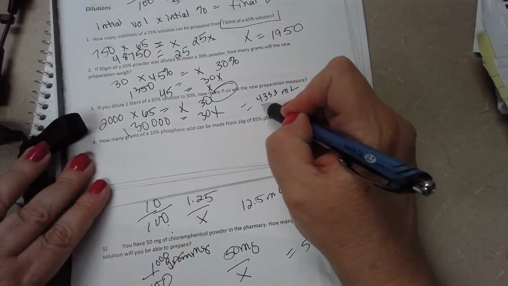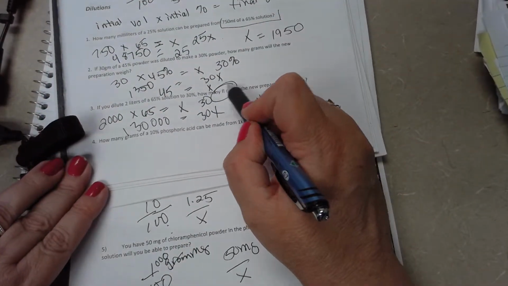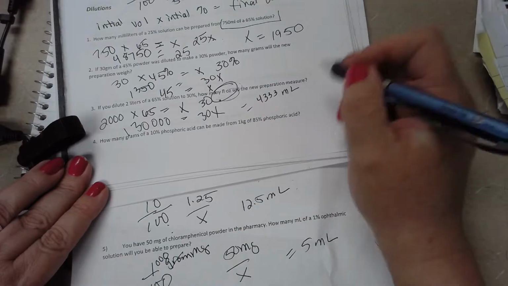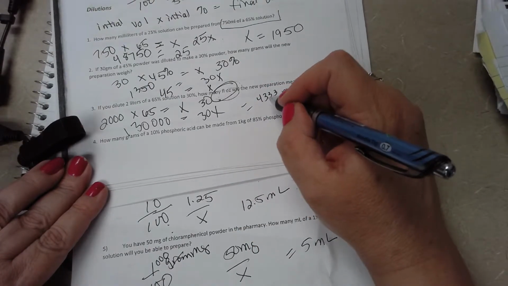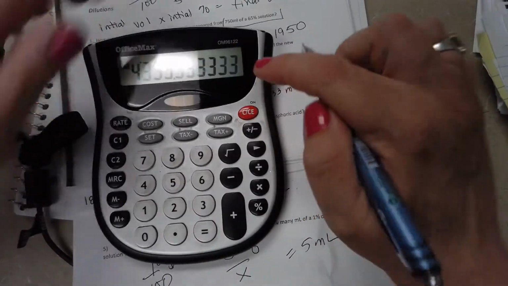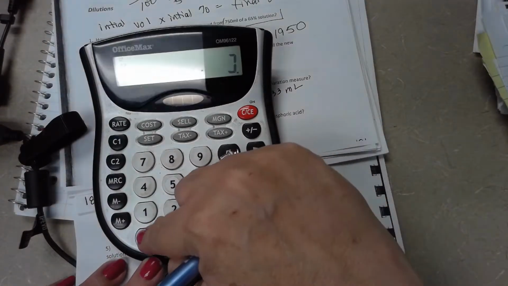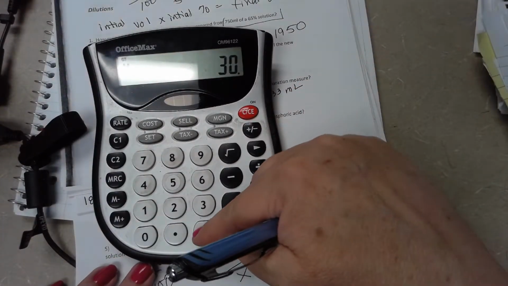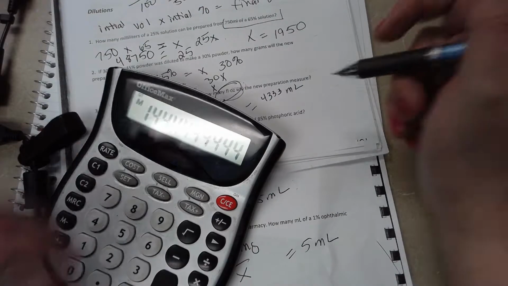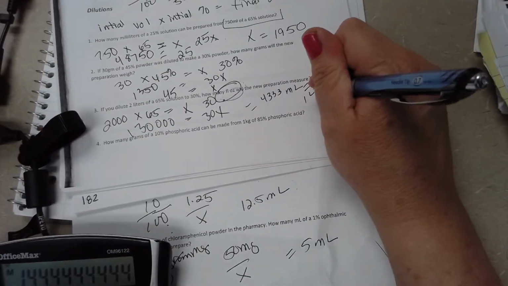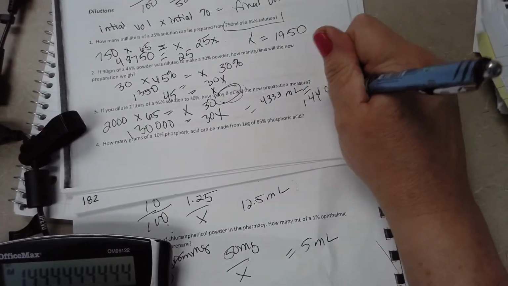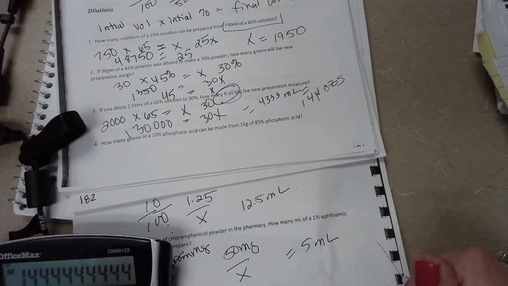Well, that's not what it asks for, so be careful. It's asking for fluid ounces. So 4,333 milliliters divided by 30, because remember, there's 30 milliliters in an ounce. That leaves about 144 ounces. Okay?